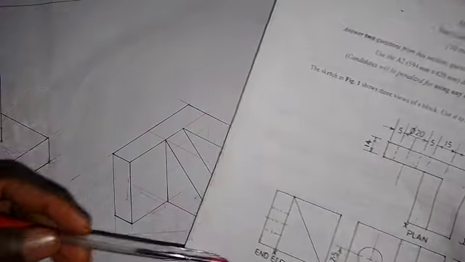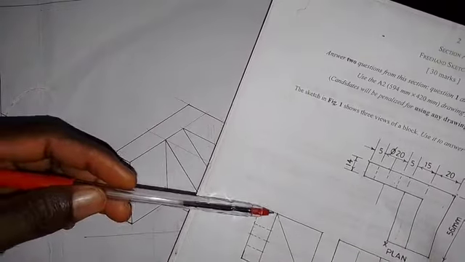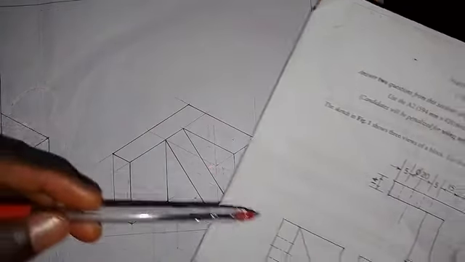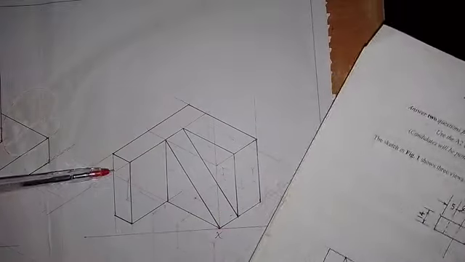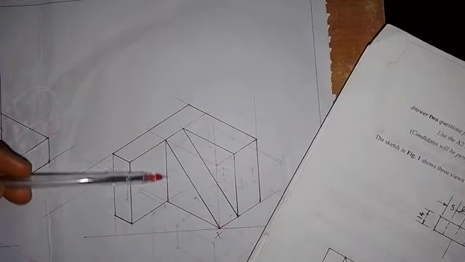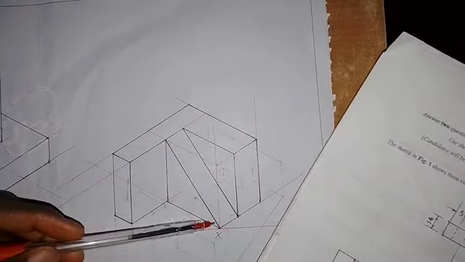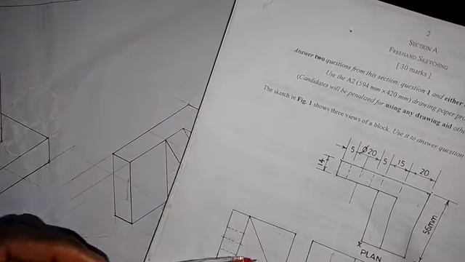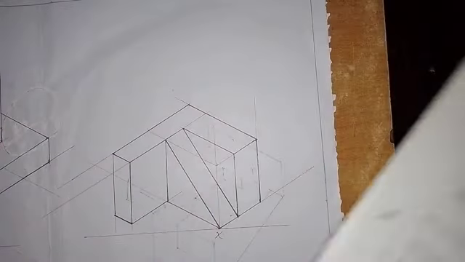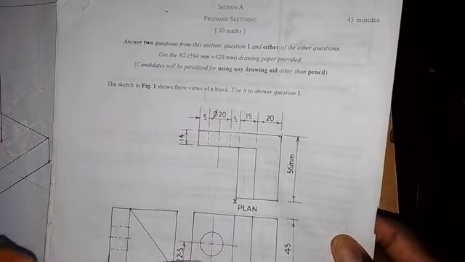So this rectangle that we have here, this is it, and this line that we have here. This shape as a rectangle is what we have like this: this line, this line, this line, and this line. That's what gives us this rectangle here. Now what we just need to do is to put this circle here.